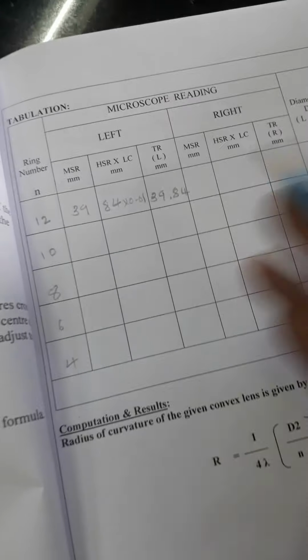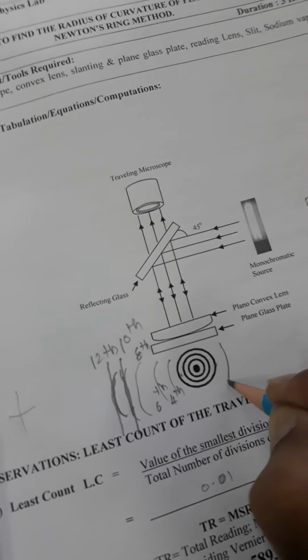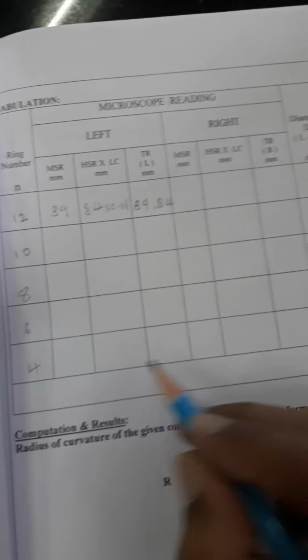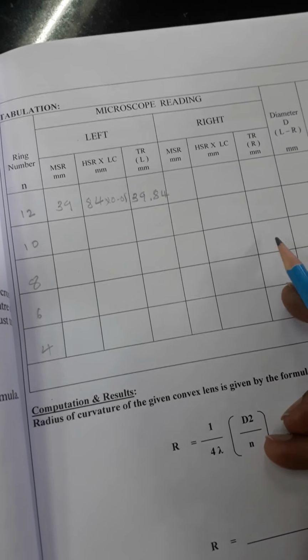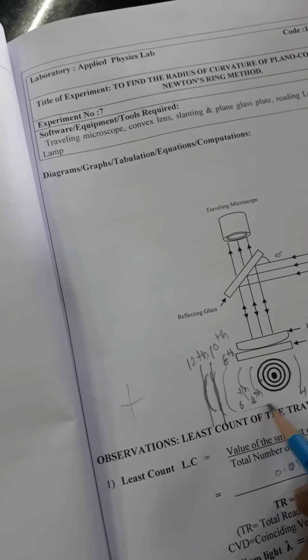Then you will move to the 4th dark ring on the right hand side and record its position. You will first record the 4th on the right, then you will measure the 6th, 8th, 10th and 12th. The important thing is your microscope should move in one direction. You shouldn't move it back and forth, it should move in one direction.